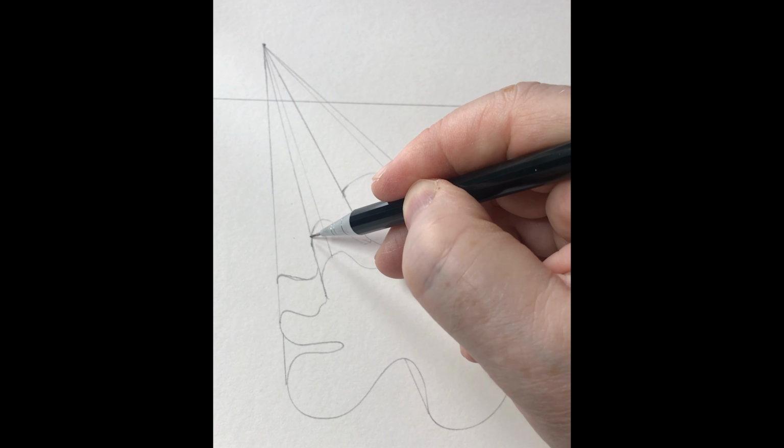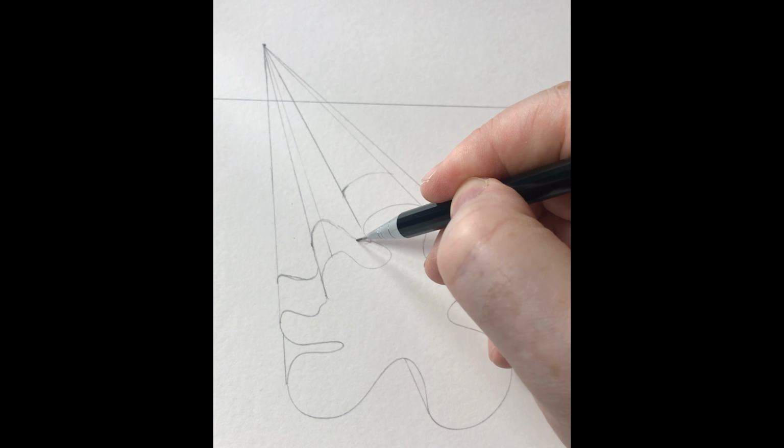I'm using a mechanical pencil to draw this time, just to show you.